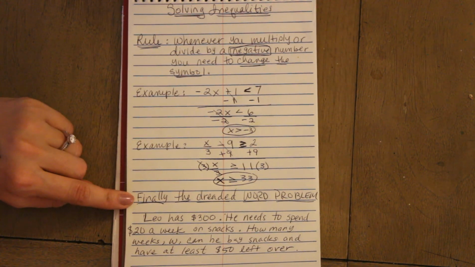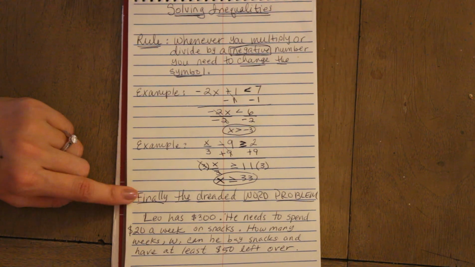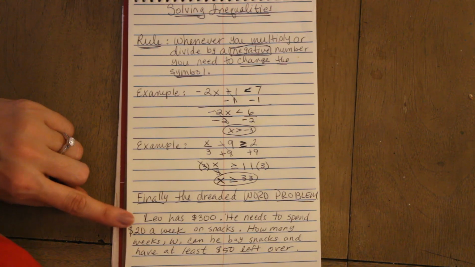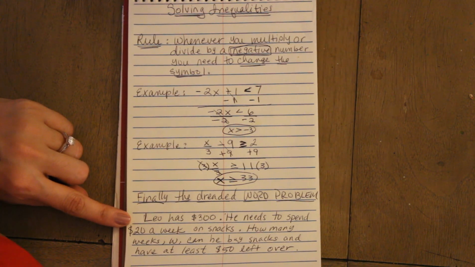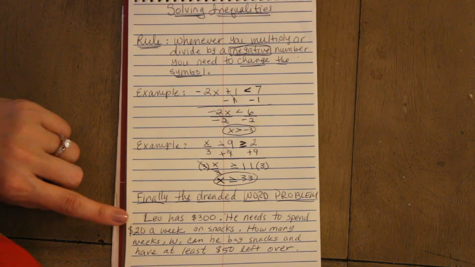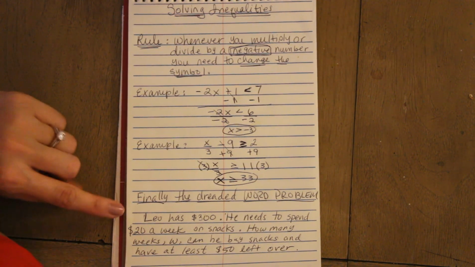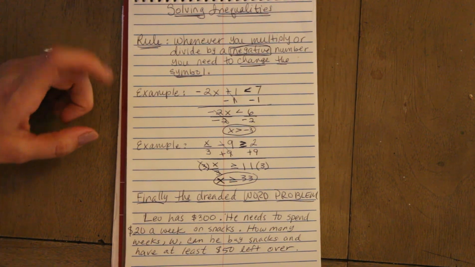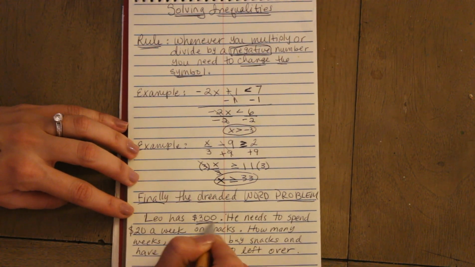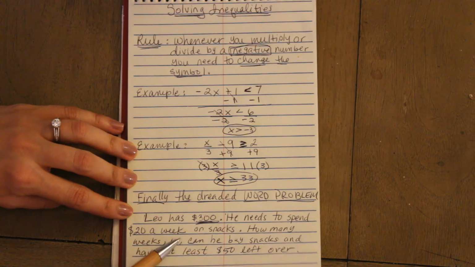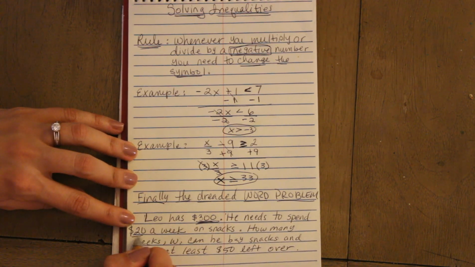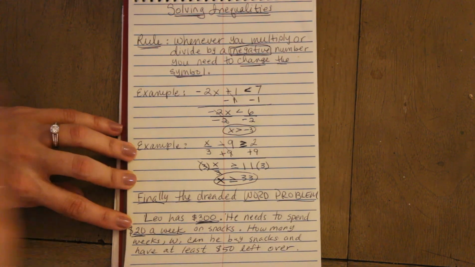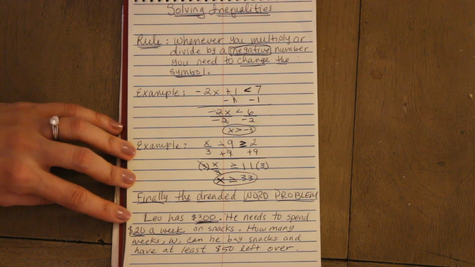Finally, the dreaded word problem. This one we're going to see again in this section. We're going to do a few word problems throughout our following assignments. Let's start with this one. Leo has $300, period. He's got that money, $300. He needs to spend, let me underline it, $20 a week on snacks. So $20 a week on something. He's taking away money from himself, right?